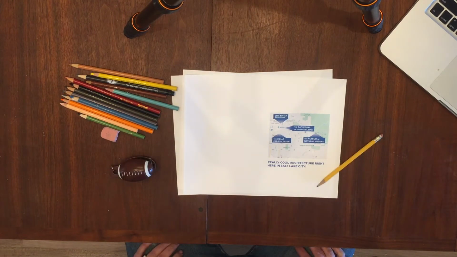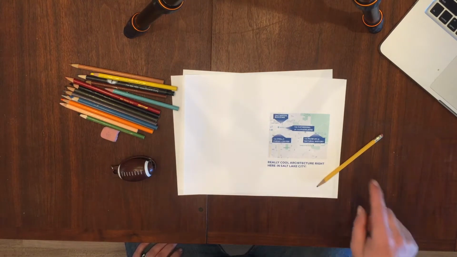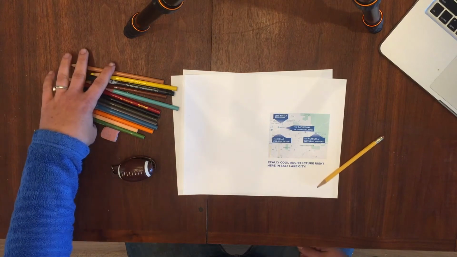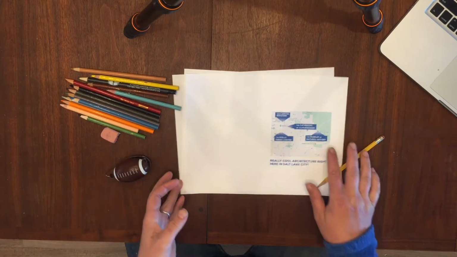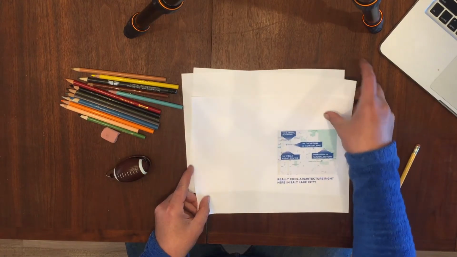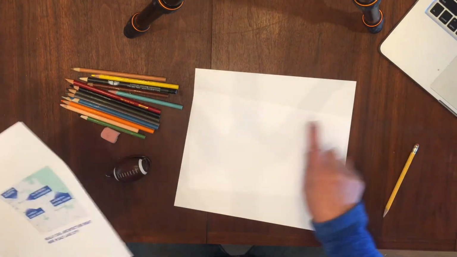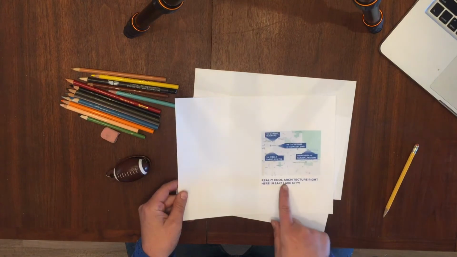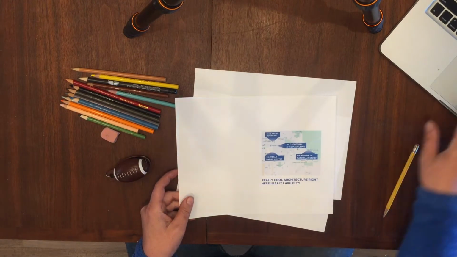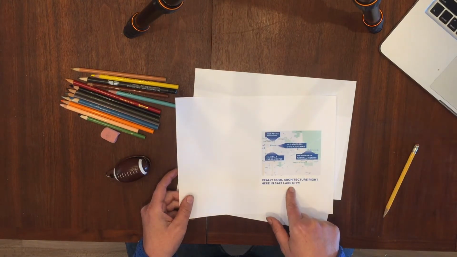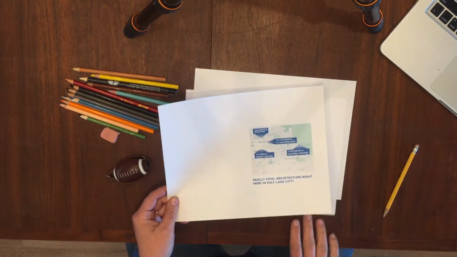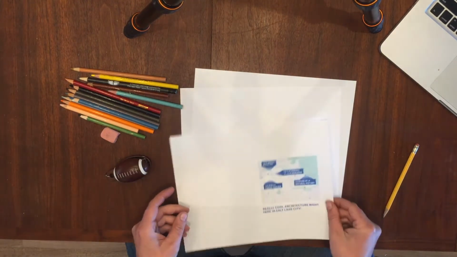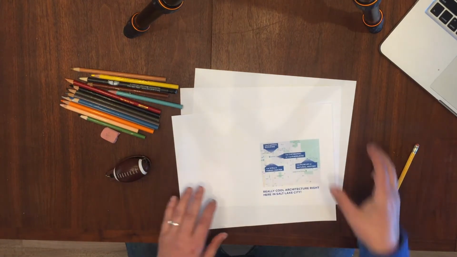Okay, so the supplies that you're going to need today are a regular pencil and then some color pencils, a stapler if you have it, and then 3 pieces of paper. 2 are just going to be blank pieces of paper, and the third one is a printout. So have your grown-up go to the website and find this printout file and print it out for you. And we're going to be making an architecture book.